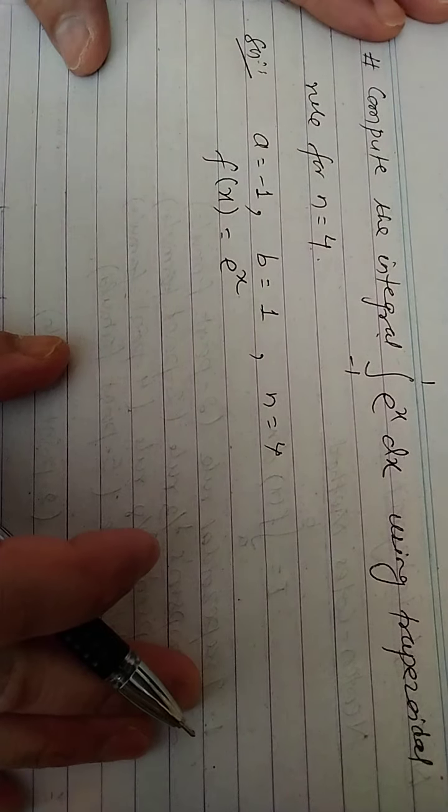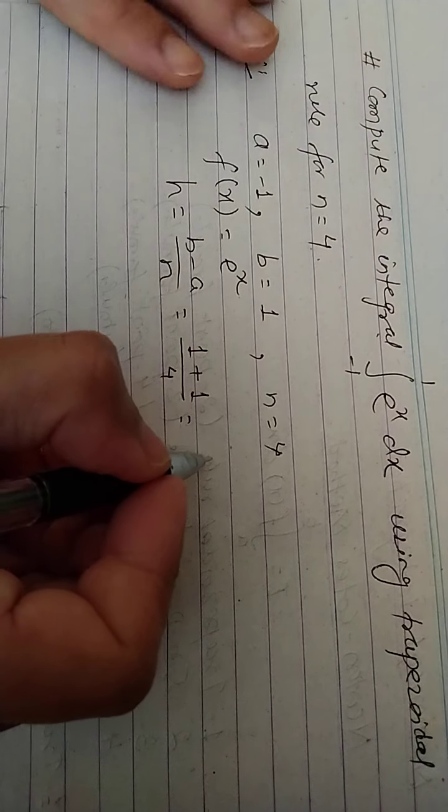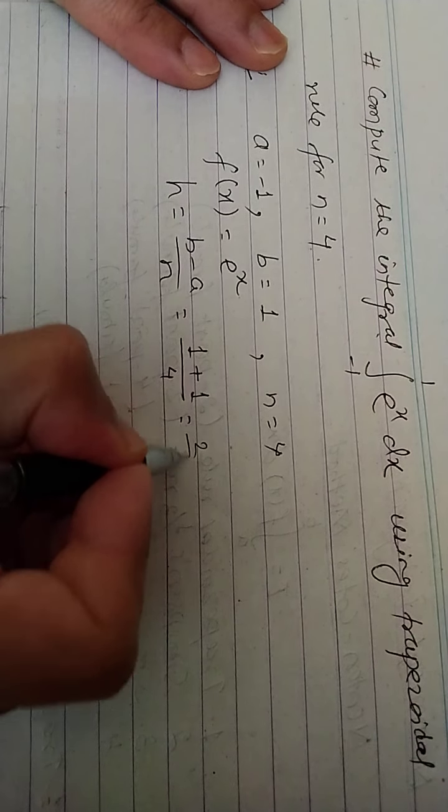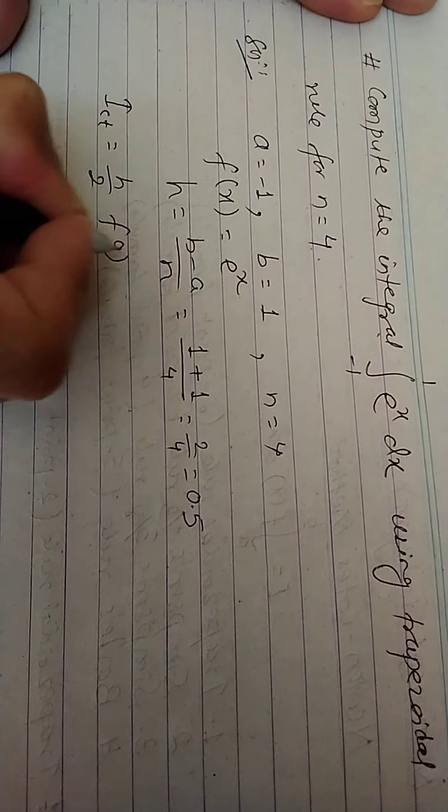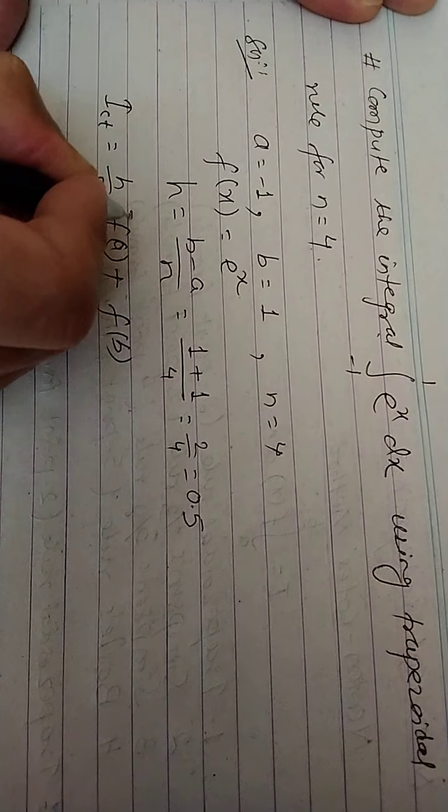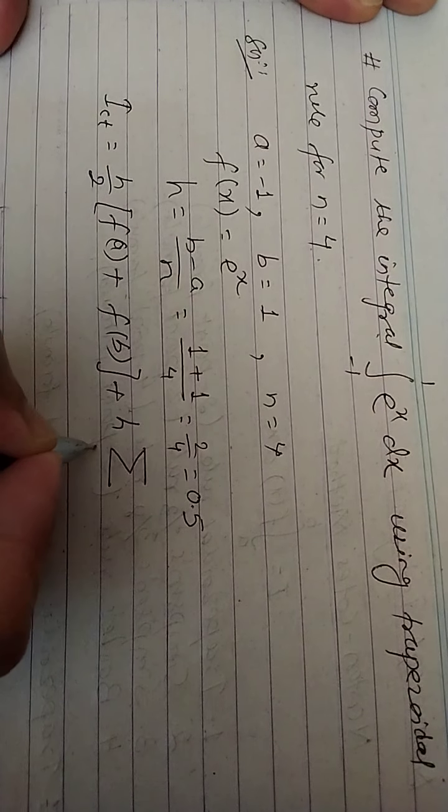So let us calculate the value of h, that is b minus a by n. B is 1 minus -1, plus 1, divided by 4. So that is 1 by 4. No, 2 by 4. 1 by 2, 0.5. Alright. So let us use composite trapezoidal. Let's use the ICT formula. So that is h by 2 fa plus fb plus h into summation i equals to 1 to n minus 1 f of a plus ih.